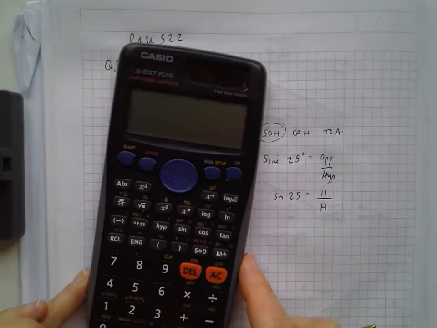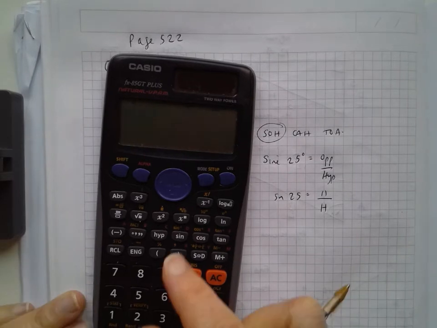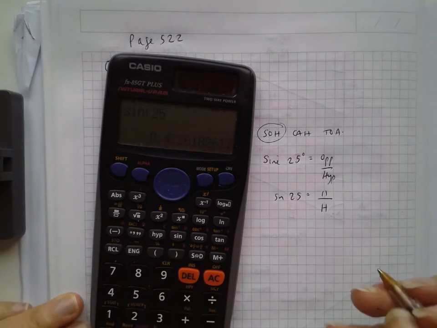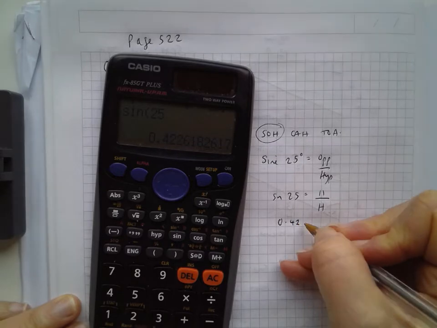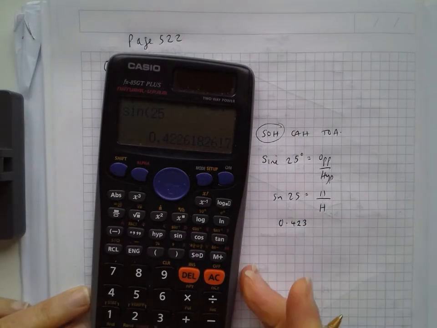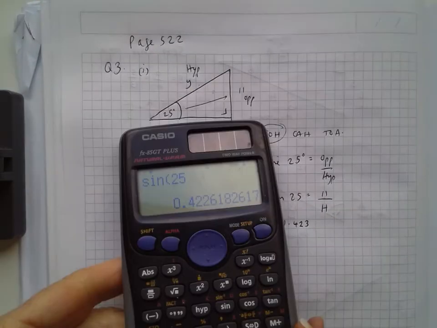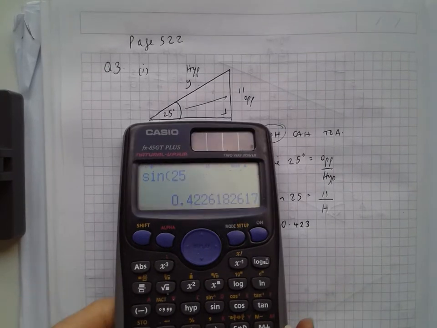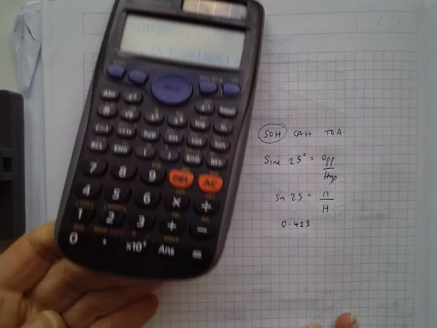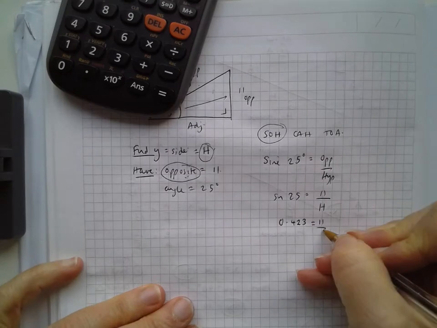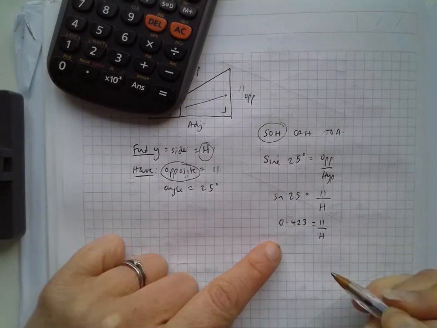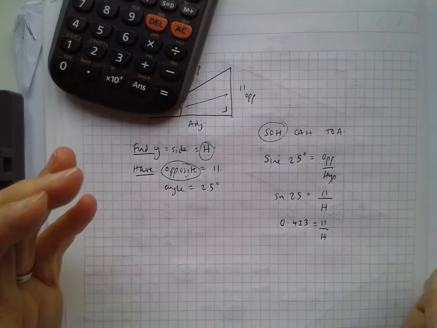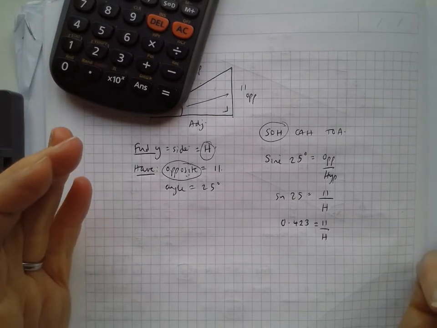So sine 25 equals 0.423 if I give it to 3 decimal places. Okay, 0.4226, which would round up to 0.423, equals 11 over h. Now, again, we're still stuck because our hypotenuse is underneath. There's a magic maths way of doing this and there's an actual maths way of doing this. So I'm going to do it actual maths and then tell you magic maths.